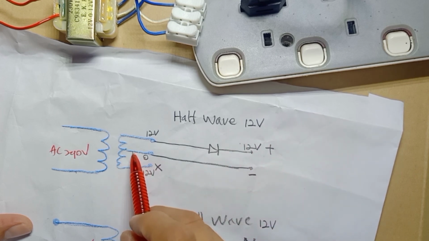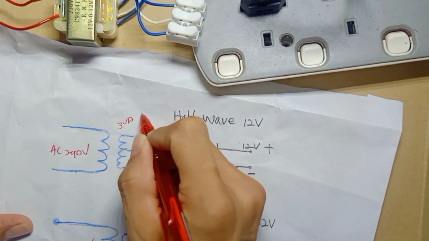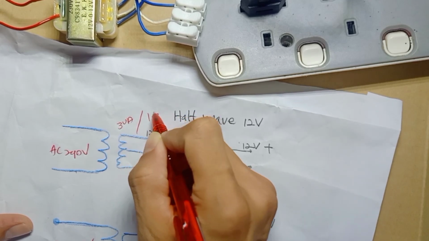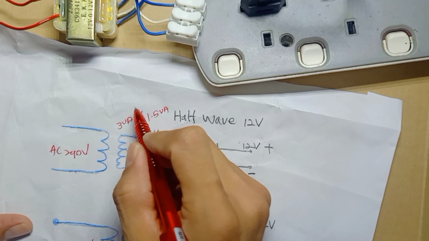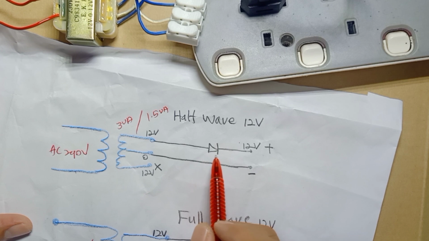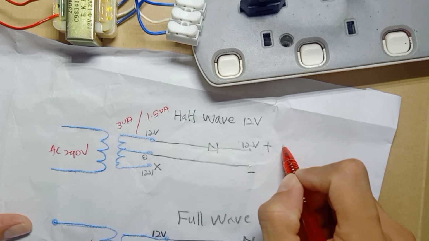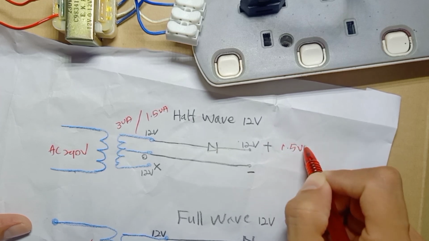So we are using half of the transformer's ampere. So if it is 3 VA, we are using only 1.5 VA. So this transformer's ampere will be smaller. Alright, but anyway, we can get 12 volt here. 12 volt, 1.5 VA.